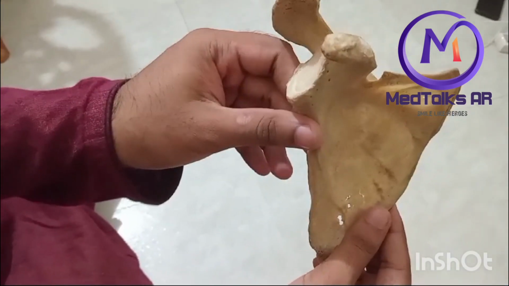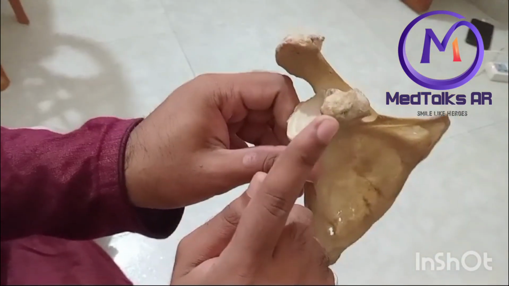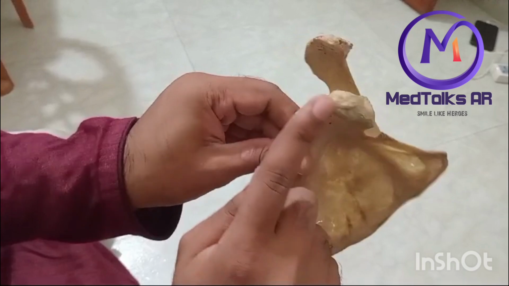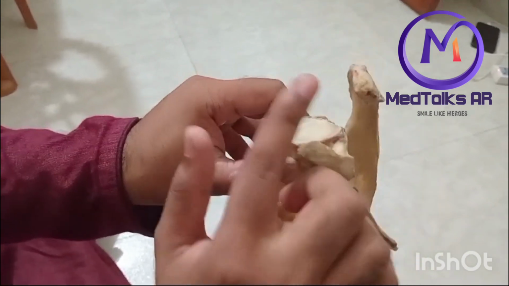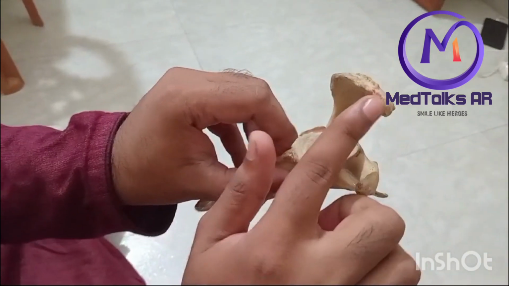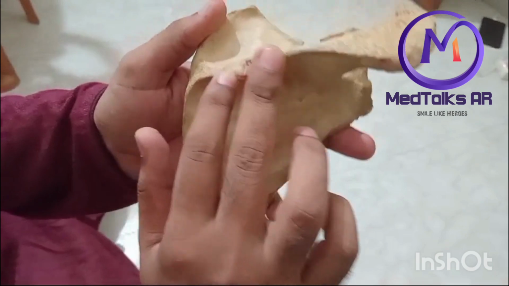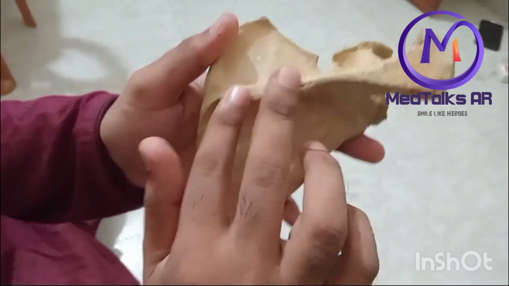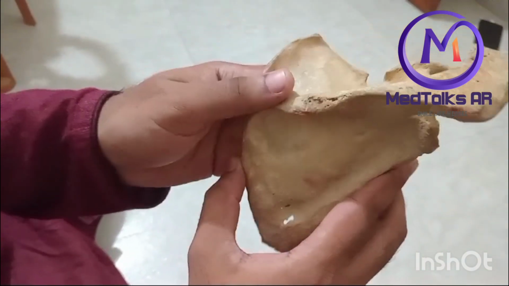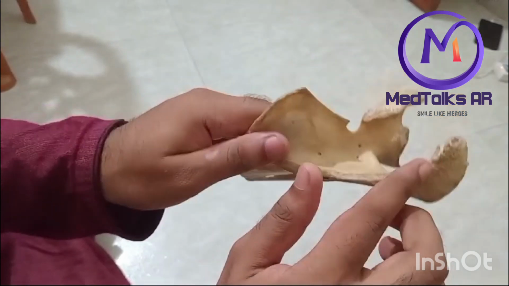There are also three processes in the scapula. This is the coracoid process, this is the acromion process, and this is the spinous process. The spinous process has three borders and two lips, lower lip and upper lip.